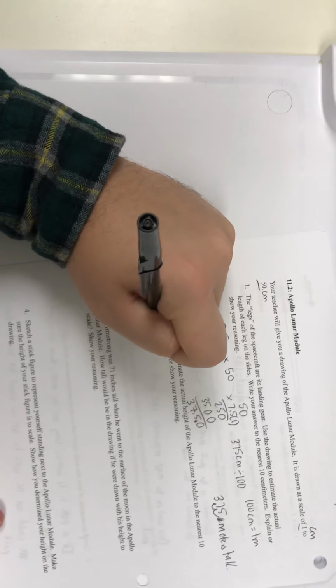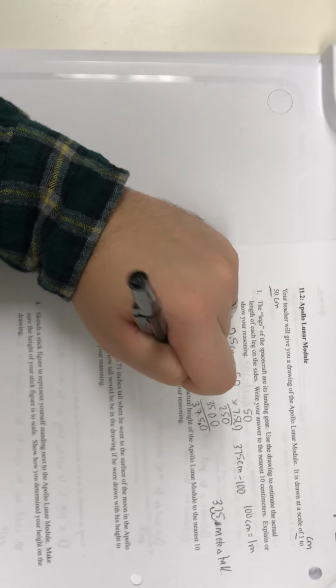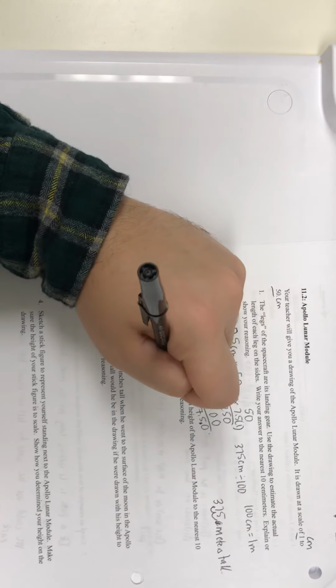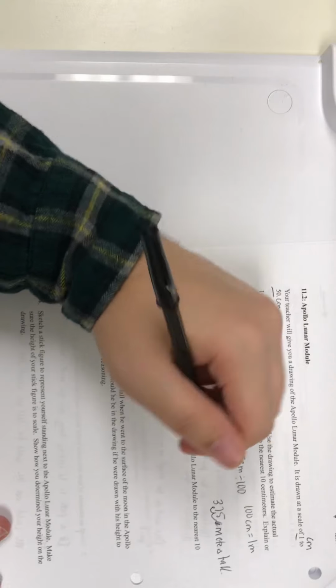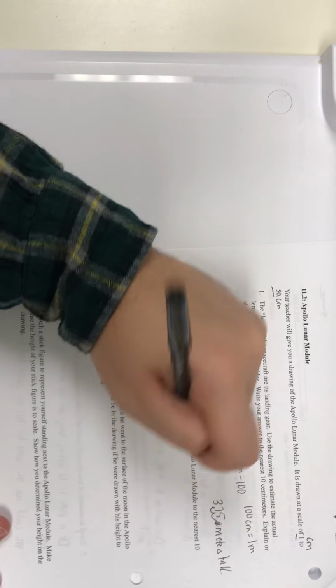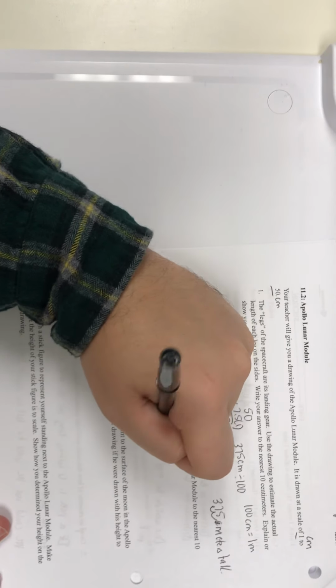So I have 17 centimeters. Remember that for every 1 centimeter I have, that represents actually 50 on the real thing. So then I have 50 times 17.